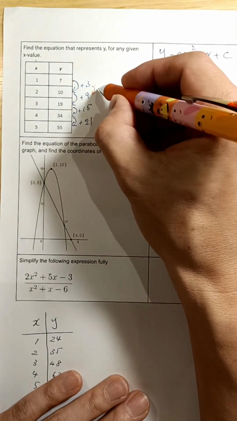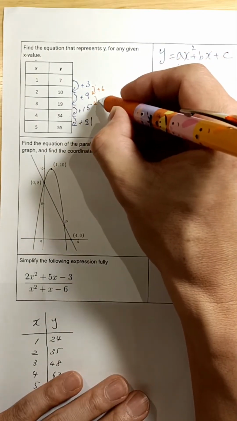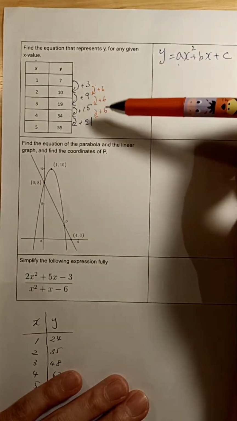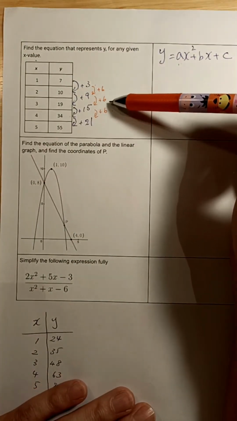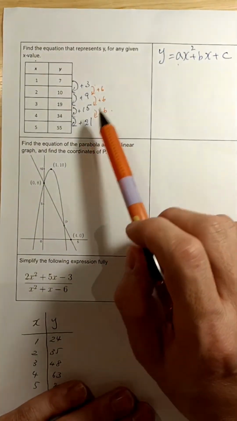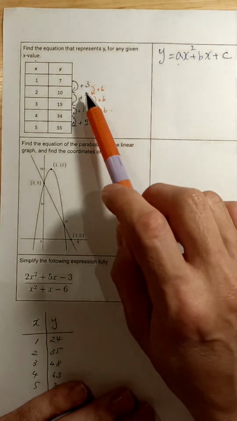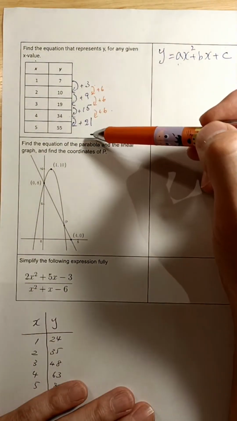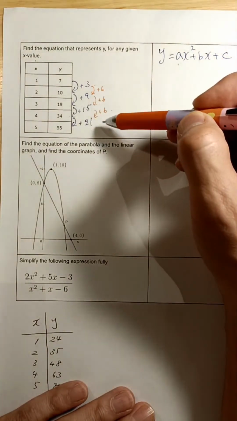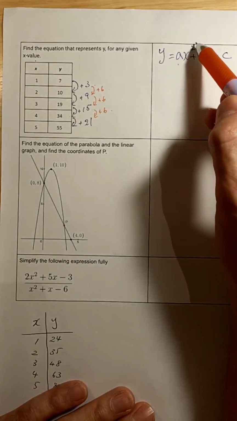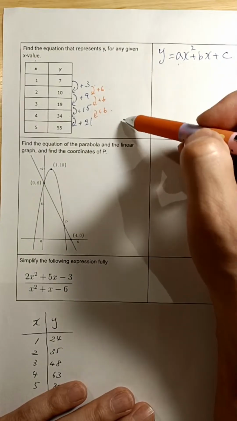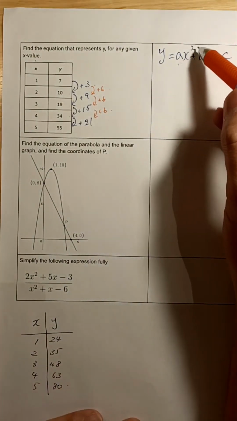From here to here is plus 6. From here to here is plus 6. From here to here is plus 6. This is the same. When it's the same, this is a quadratic equation. If the first difference is the same, this is a linear equation. This is related: if the first difference is the same, this number has to be 1. If the second difference is the same, this one must be 2. And if the third difference is the same, this number is going to be 3.